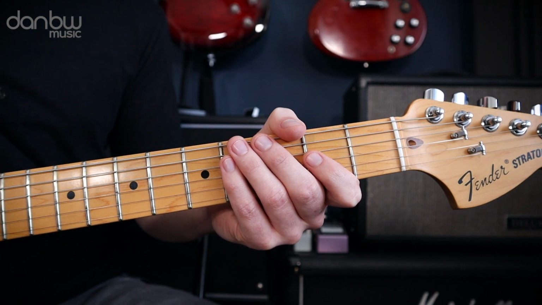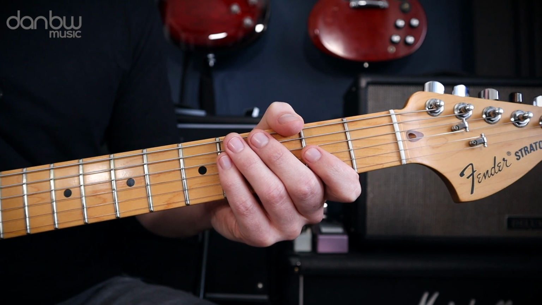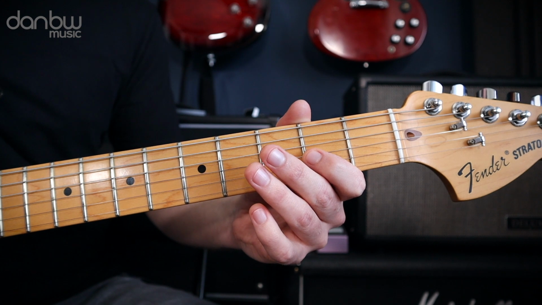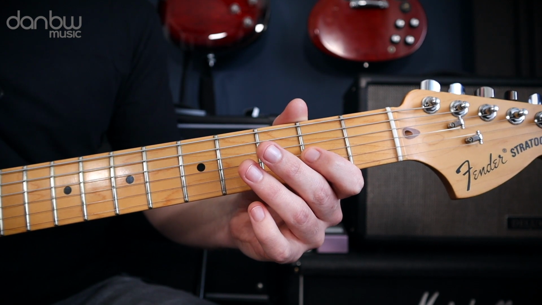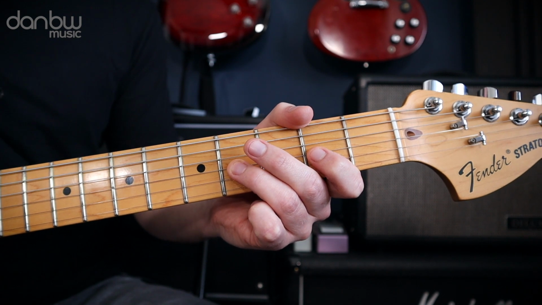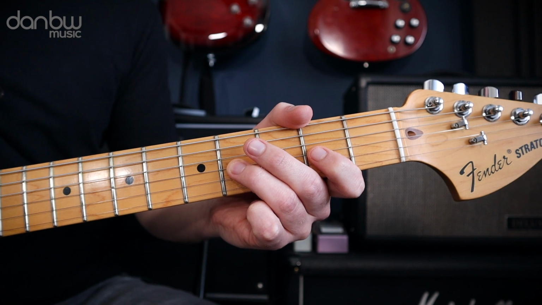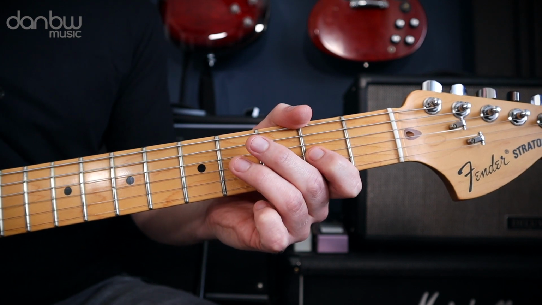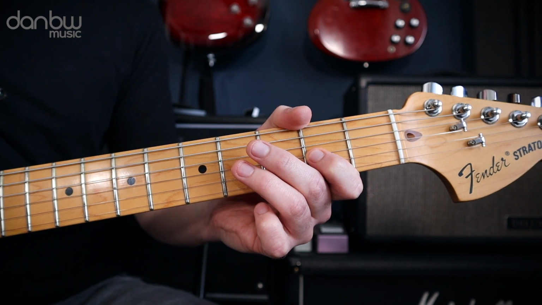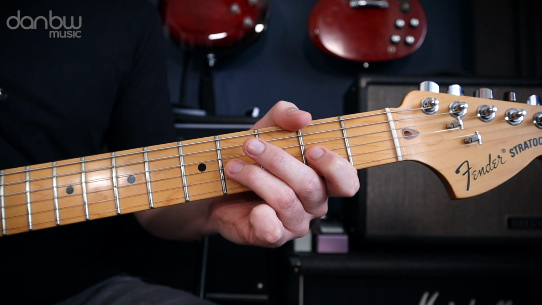So ultimately you've got three things to synchronize here, because you've got to synchronize the picking of the string with the lifting of the finger, with the pressing of the finger of the next note if you're not holding that fret down already. So as I play this melody, I'm picking the string, then the next time I pick, exactly as I pick, the third finger is going to lift up and the first finger is going to go down. Then exactly as I pick again, the first finger is going to come off. So all the notes flow nicely into each other.